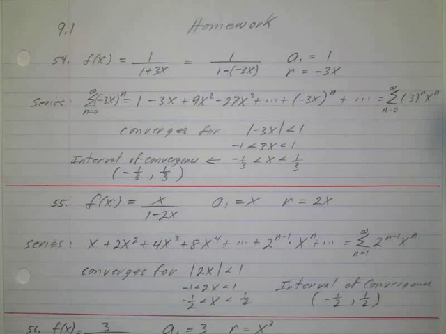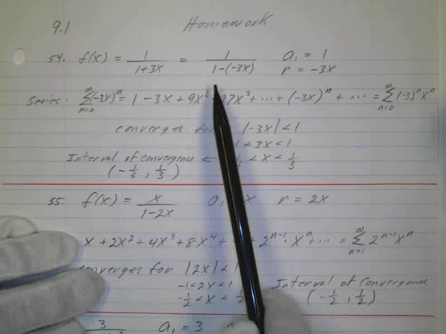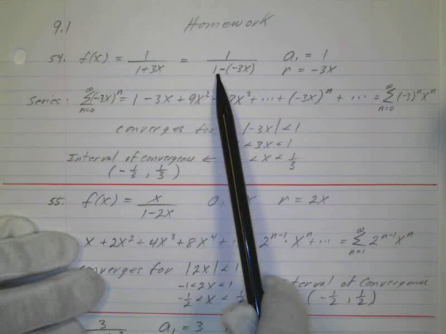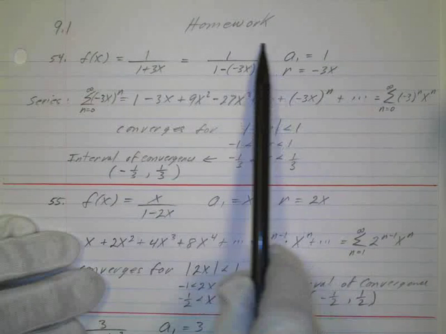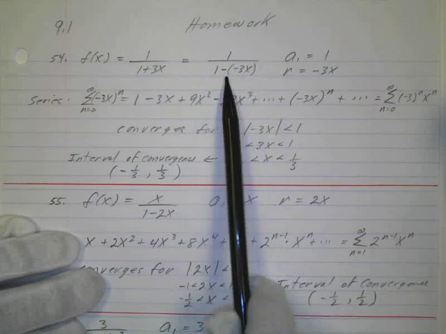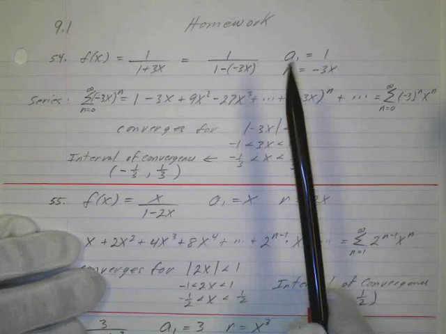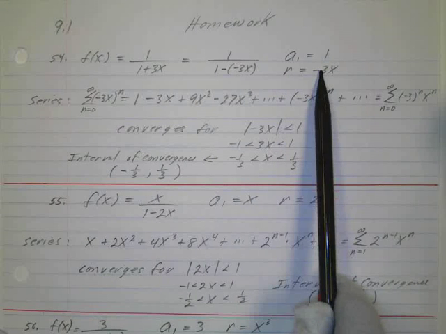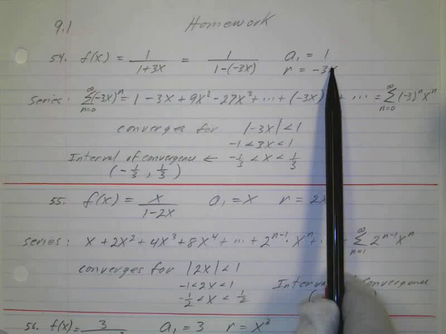So the first one, and again the directions were, find a power series to represent the given function and identify its interval of convergence. When writing the power series, include a formula for the nth term. So 1 over 1 plus 3x, I can write this as 1 over 1 minus negative 3x, so I can see that this is going to be a geometric series form. a1 is 1, and r is negative 3x. That's my ratio.